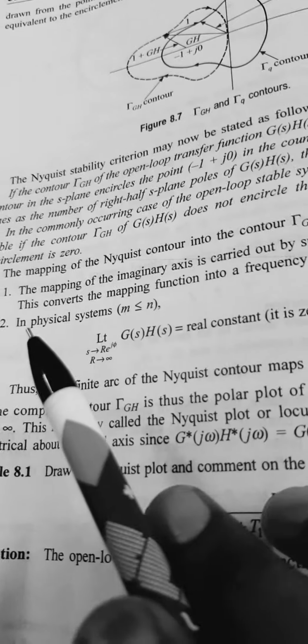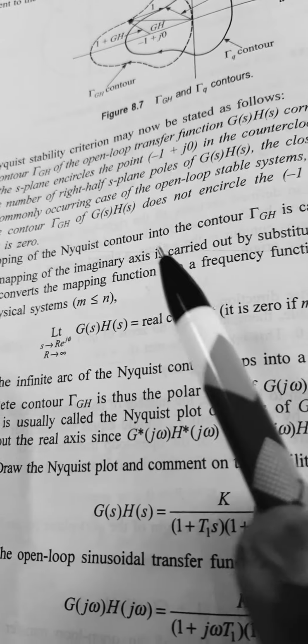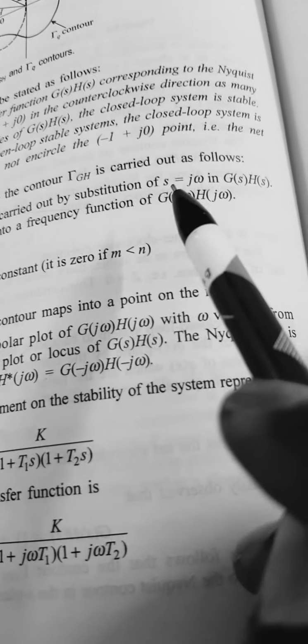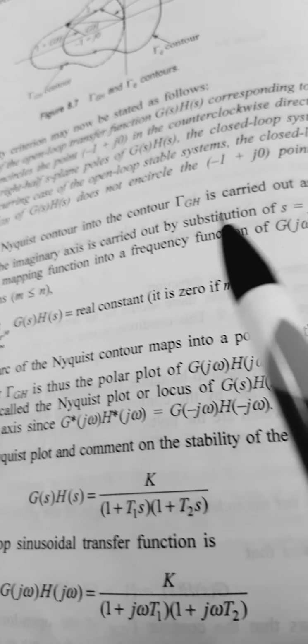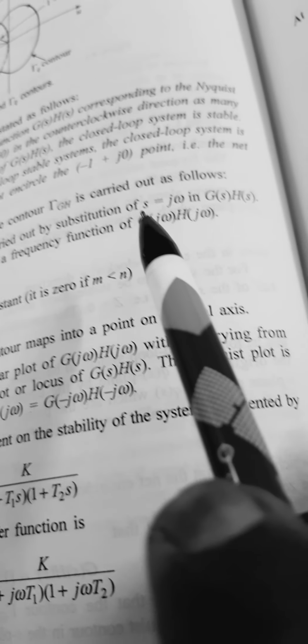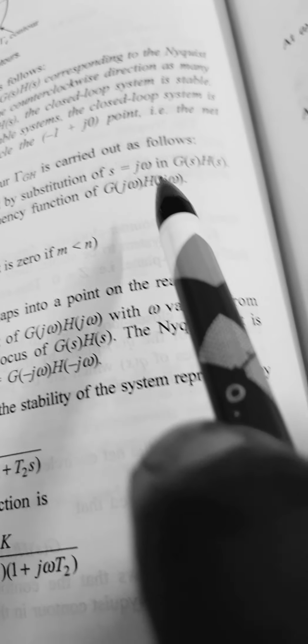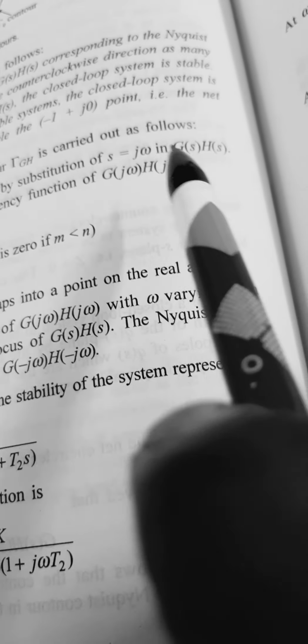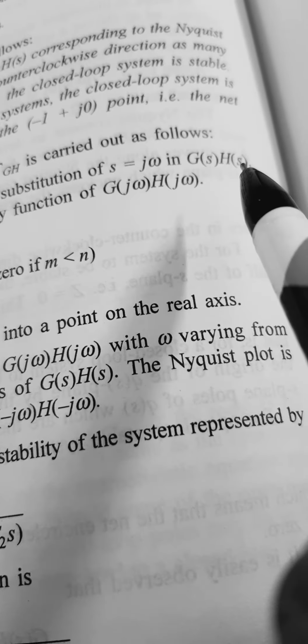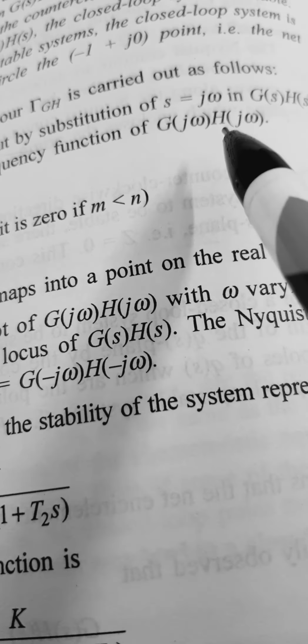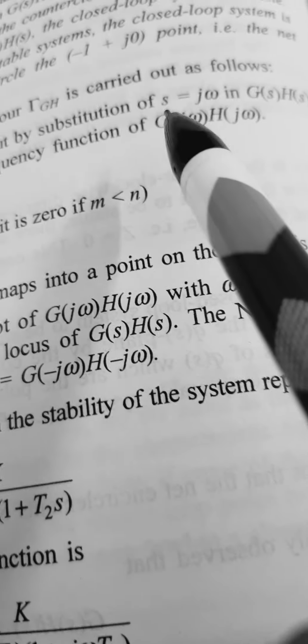Now the mapping of the Nyquist contour into contour Γ_GH is carried out as follows. The mapping of the imaginary axis is carried out by substituting s equal to jω in G(s)H(s), where s is equal to jω. This converts the mapping function into the frequency function G(jω)H(jω). First you have to change s to jω.